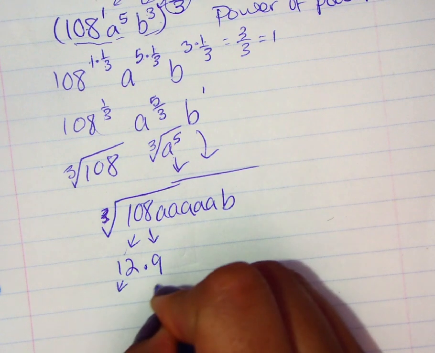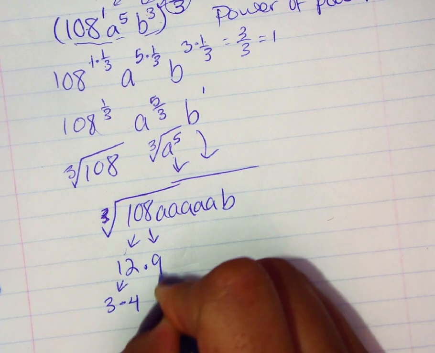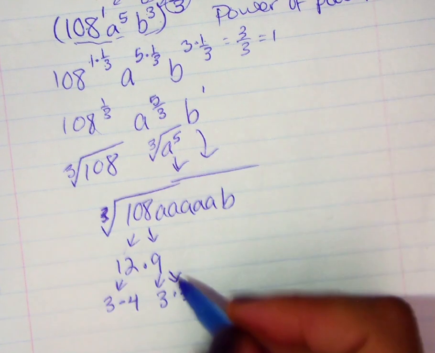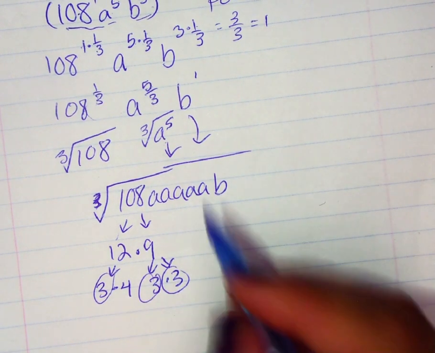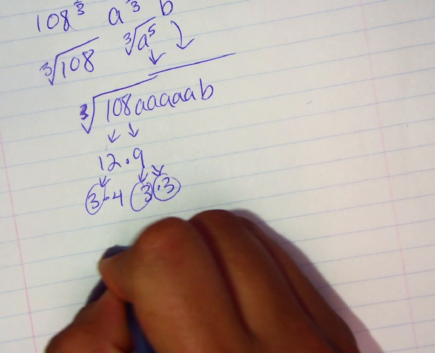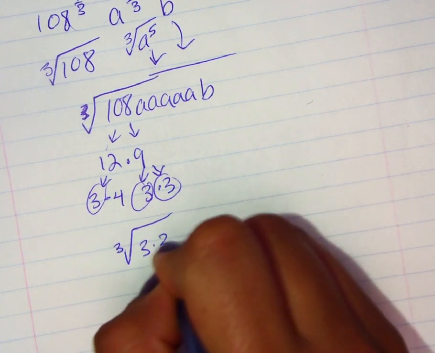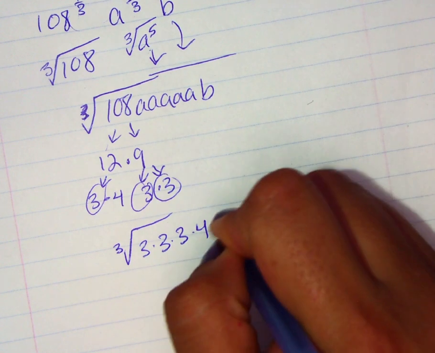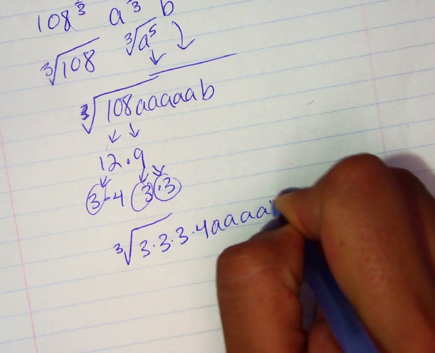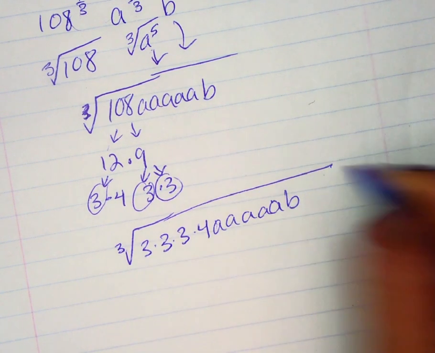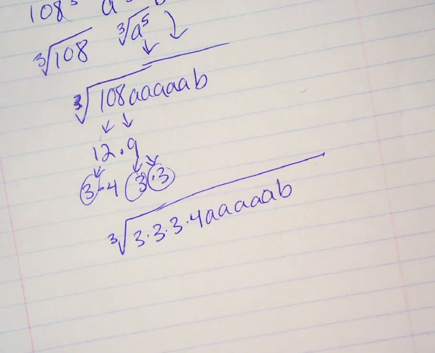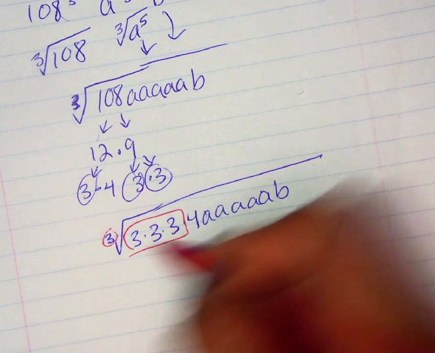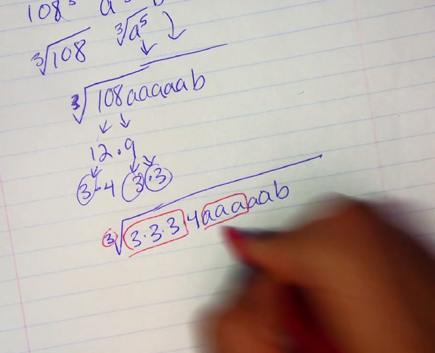And then if we break down the 12, that's 3 times 4, and 9 is 3 times 3. So as soon as I did this, I realized that 3 is the factor that is in here 3 times. So we're going to have the 3, 3, 3, 4 for the 108, and then the A 5 times, and then the B. And to finalize this, you want to remove it in groups of 3s. That's what the third root is. So this is a group. These 3 A's are a group.